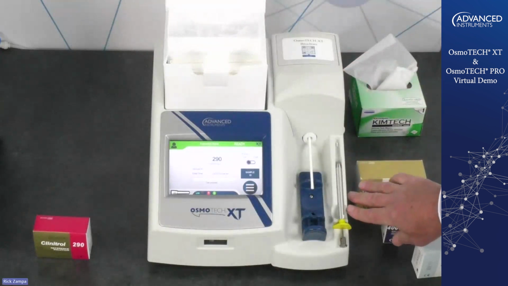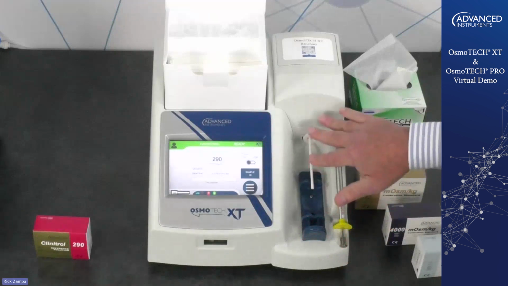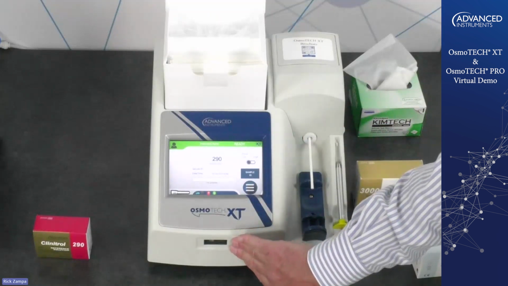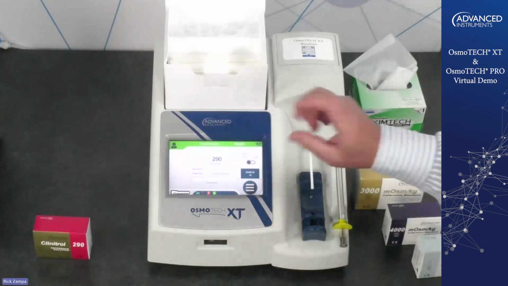Over here on the side, we have our sampler, which is used for the tests, and then our carriage and our cooling assembly entry here. It has a built-in barcode scanner on the front. And let me see if that's everything I need to talk about right now. Yes, I think it is.